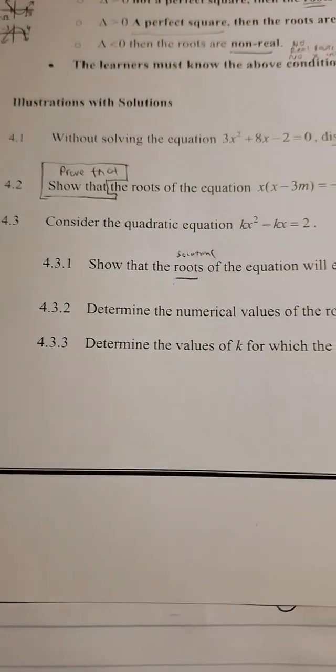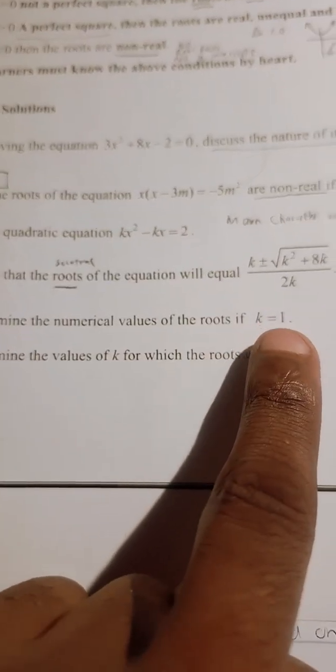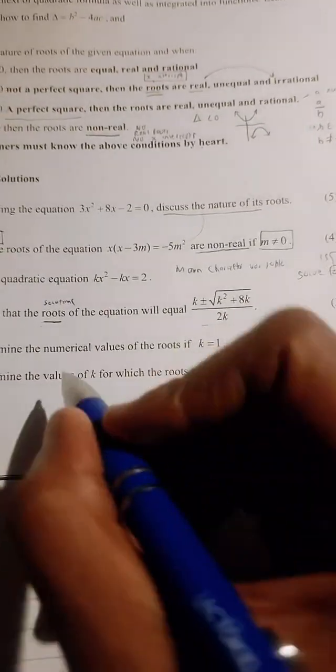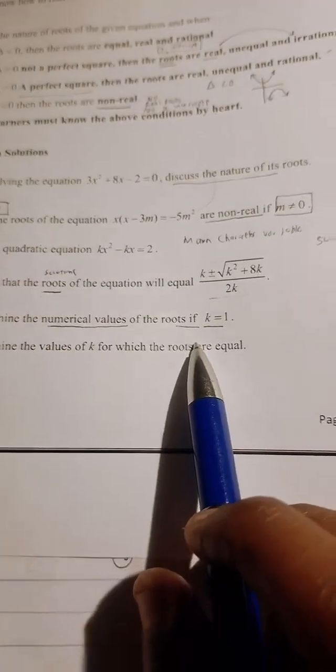Let's move on. 4.3.2, determine the numerical values of the roots if k is equal to 1. What are they saying now? We saw the roots in terms of k, but now they want the numerical values of the roots if k is equal to 1. All right, let's continue then. 4.3.2 is a continuation.